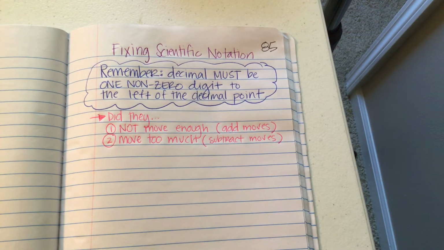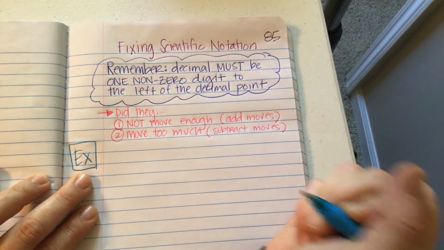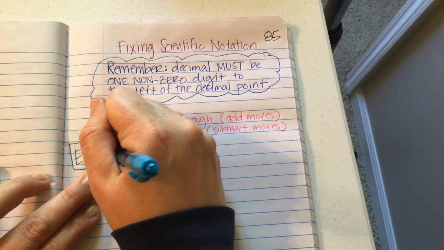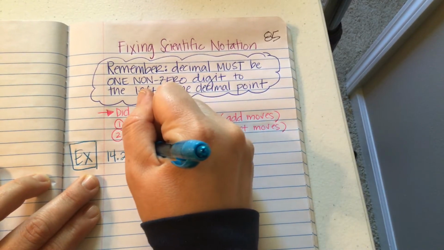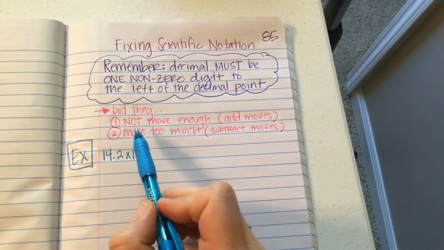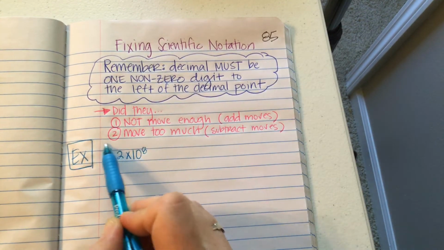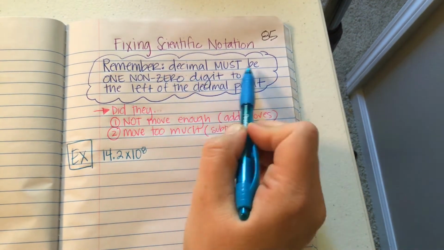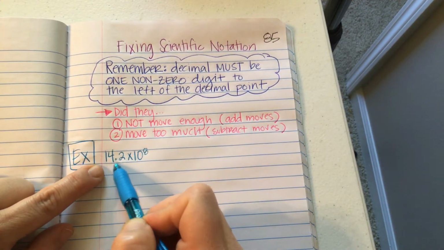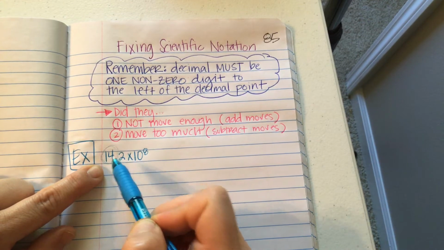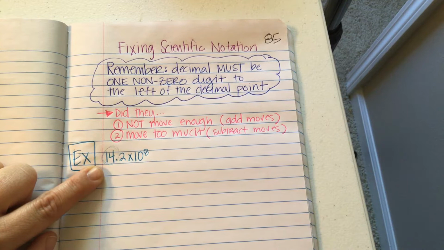So we're just going to start practicing. So here are the examples. If I had 14.2 times 10 to the 8th, I need to ask myself, did they not move enough or did they move too much? Looking at this problem and remembering that my decimal must have one non-zero digit to the left, I have a 2-digit number, and that's not good. I need a 1-digit number. So I need to move one more time.